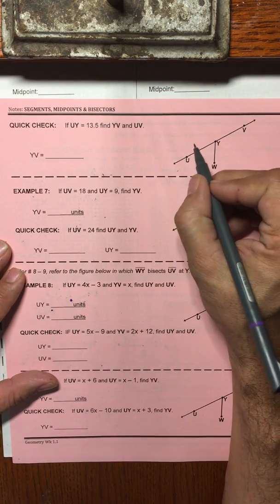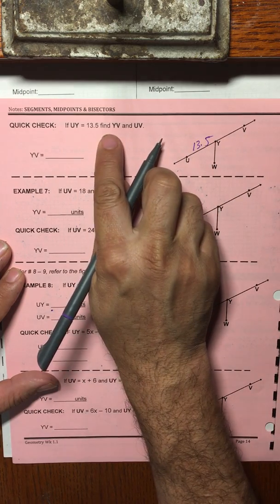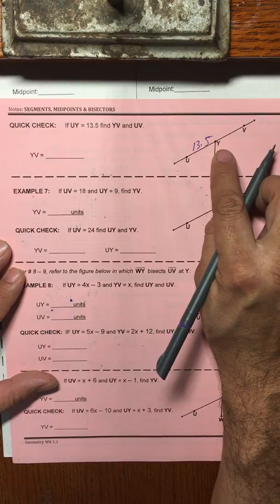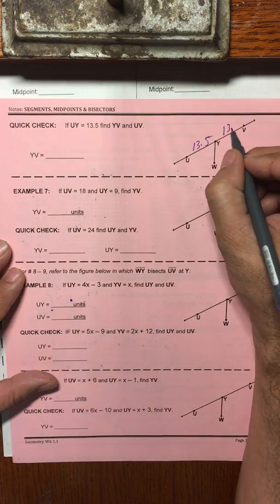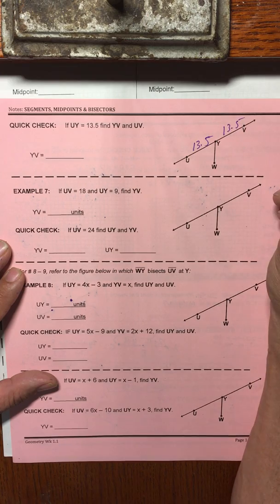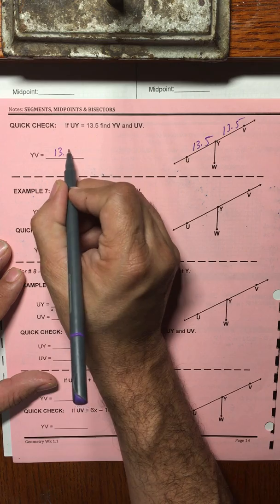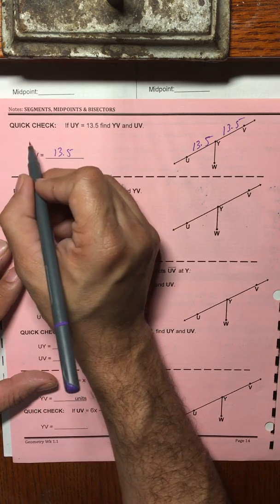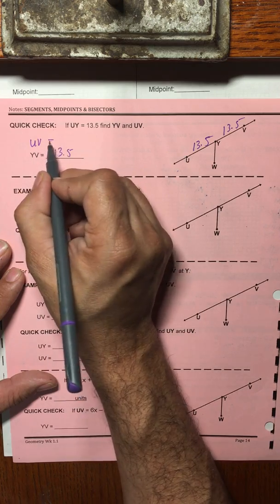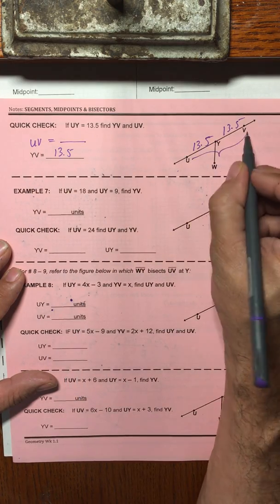YV is 13.5, and UV, which they forgot to put. Well, that would be them added together, right?